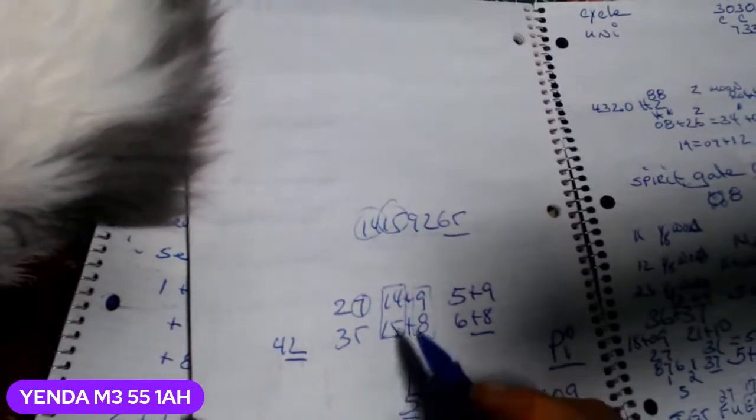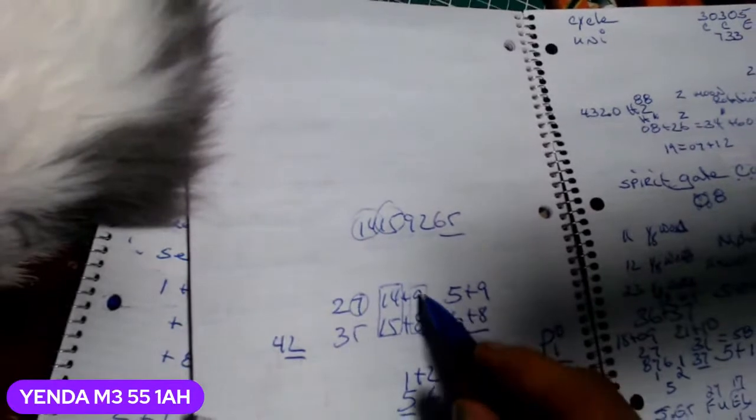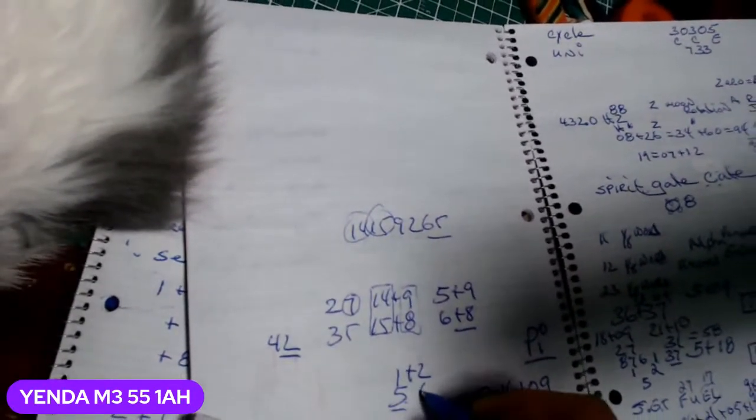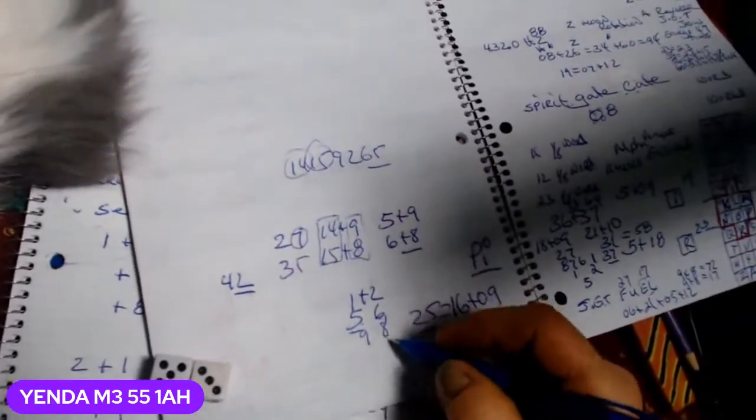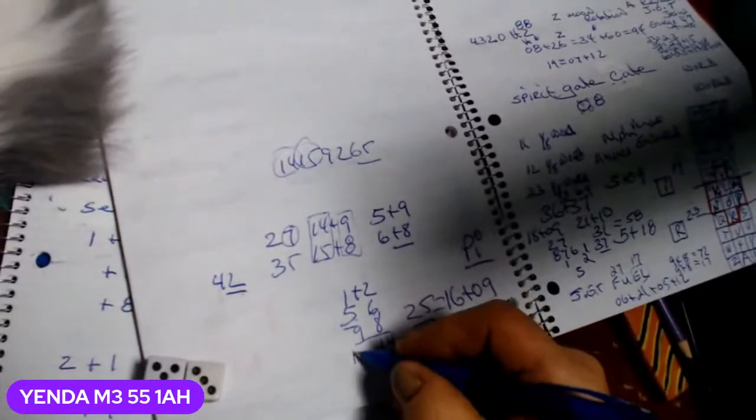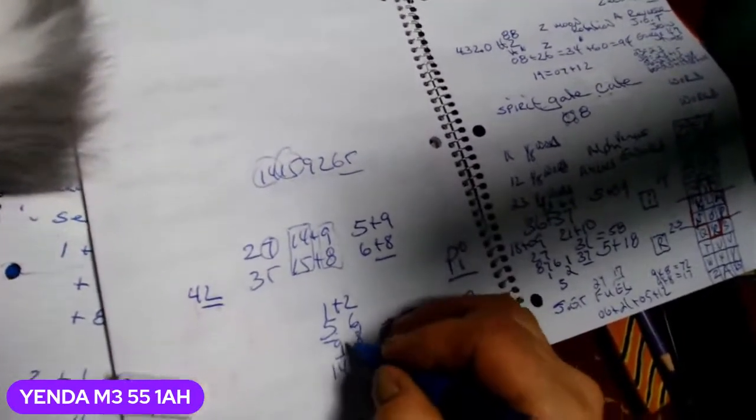Where did I get these from? 1 and 4 is 5. 1 and 5 is 6. The inversion of these two. Hold on a second, I'm just going to see something. This would be my 8 and 6. This will be my 9 and 5. They're both going to be number 14. They're both reversed on the dice.